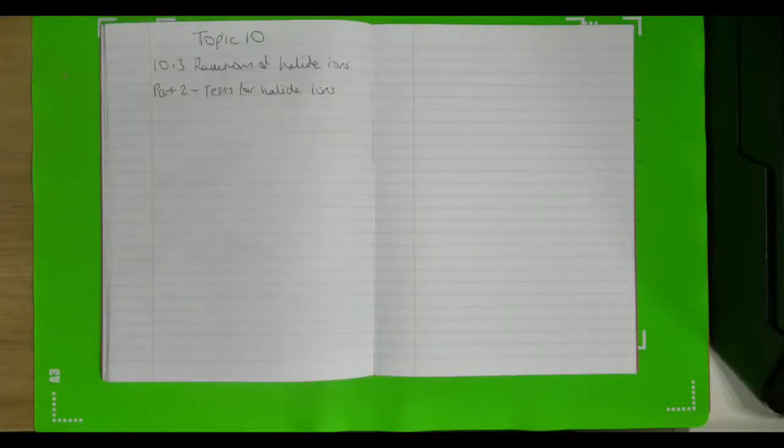Okay, so you've just learnt about the reactions of halide ions, specifically the reactions of halide ions as reducing agents, because we know that halide ions can reduce sulfur in concentrated sulfuric acid. What we're going to do now is look at the test for halide ions. So if you've got a sample, you want to know whether there's halide ions in there, and you want to know what those halide ions are.